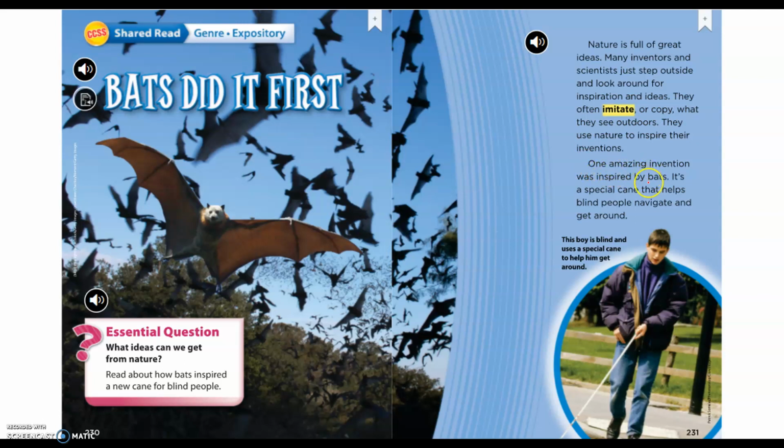One amazing invention was inspired by bats. It's a special cane that helps blind people navigate and get around. I'm looking down here at the photograph, and I can see the actual cane that blind people use to get around. And then there's also a caption. This boy is blind and uses a special cane to help him get around. So as I was reading the text, I was trying to visualize what they were talking about, but this photograph really helped me see better what exactly they meant by a cane that helps people get around.